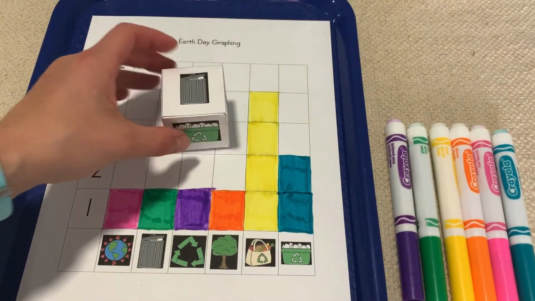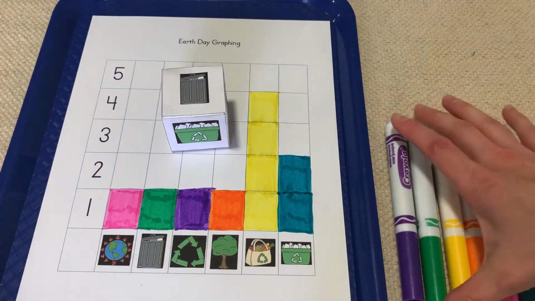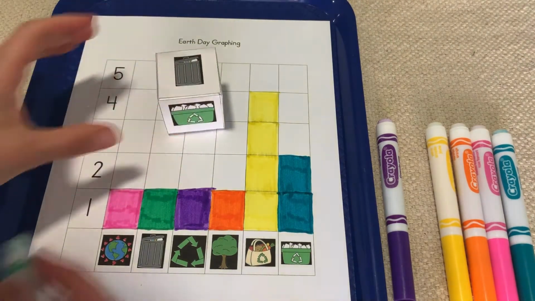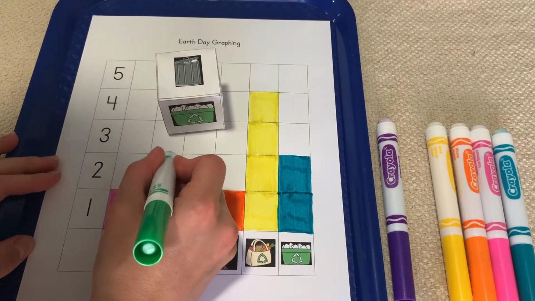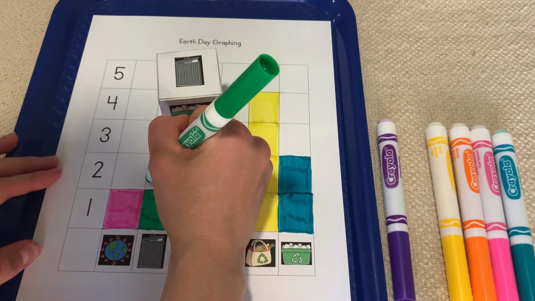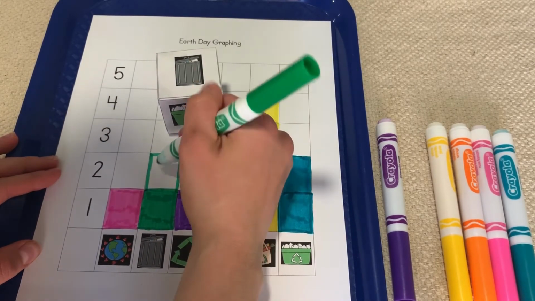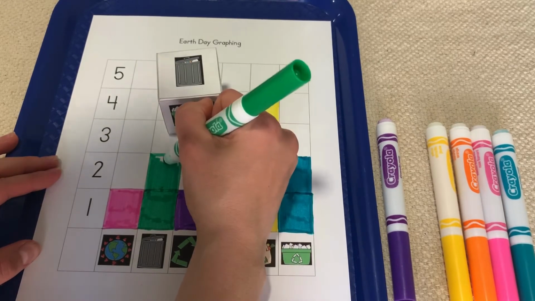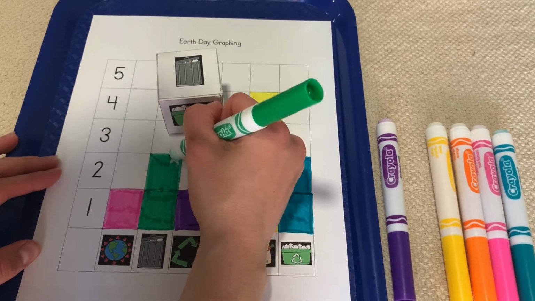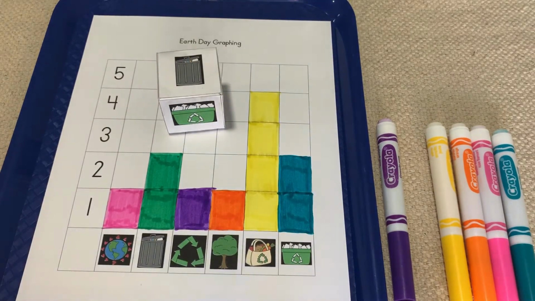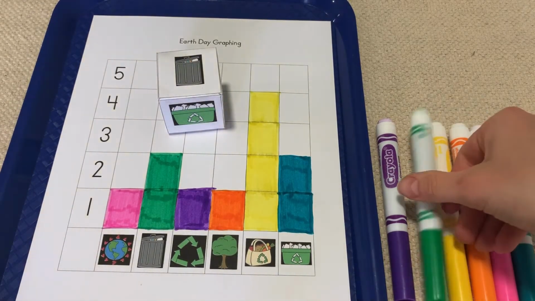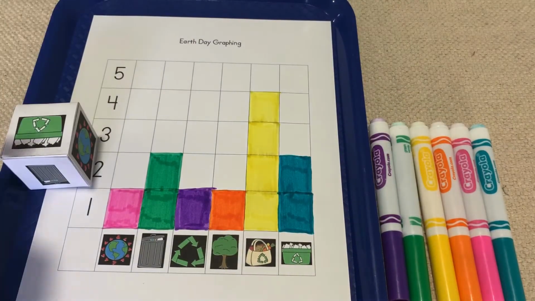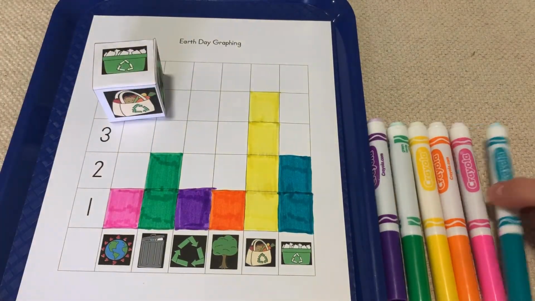Oh, we got the trash can, so we need green. Okay, let's do it again. The recycle bin.